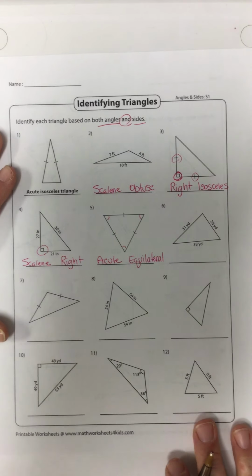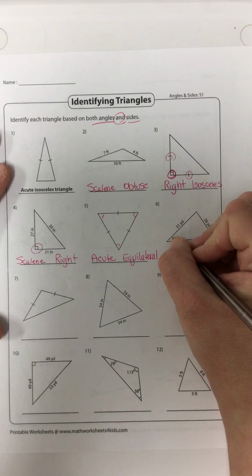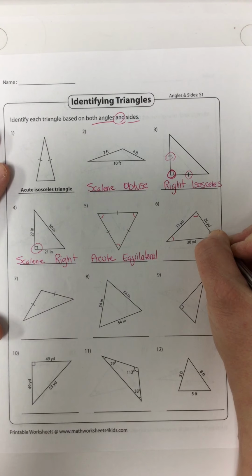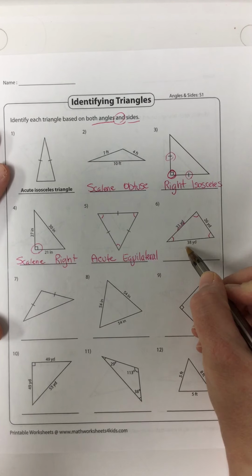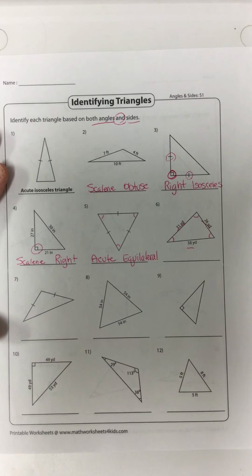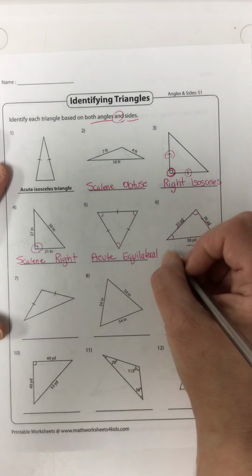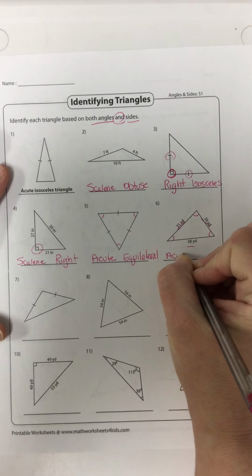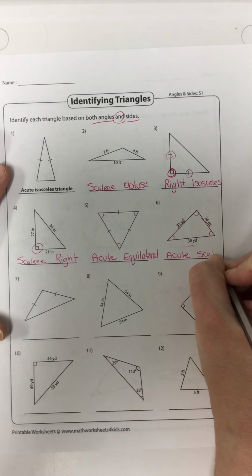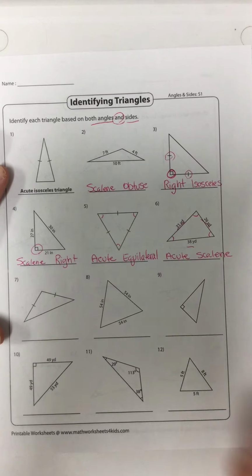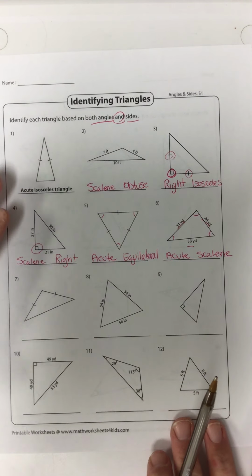Okay, all right, number 6. So look at the measurements. Okay, and then look at the sides, 31, 38, 26. What 2 names would we give? Okay, this one would be acute because all those are acute angles, and then it would be scalene. Right? All acute angles and all sides are different, so it's scalene.